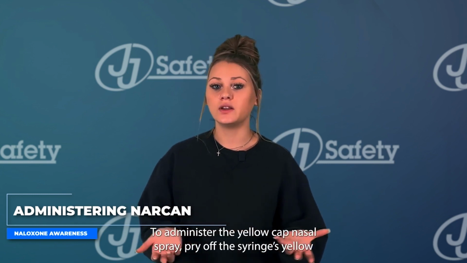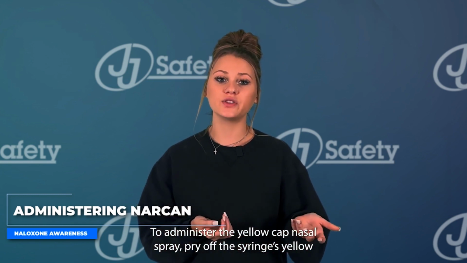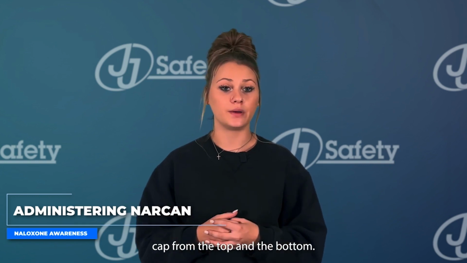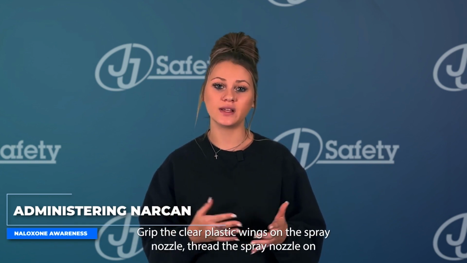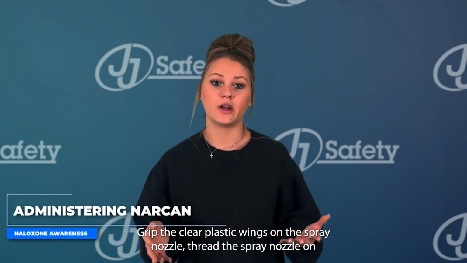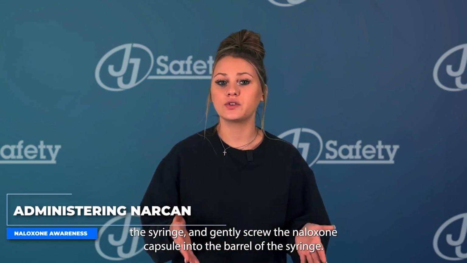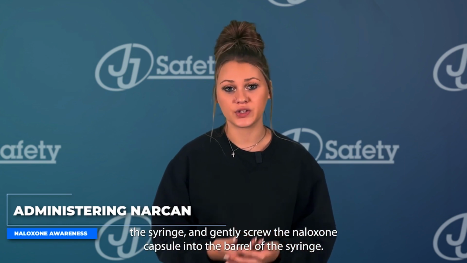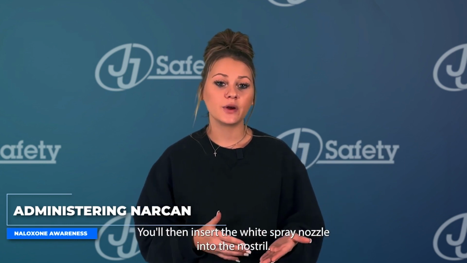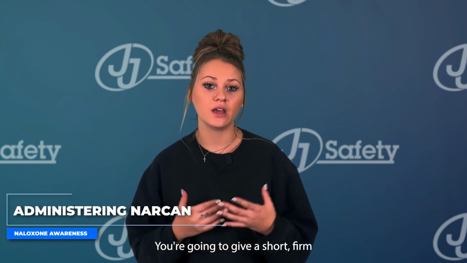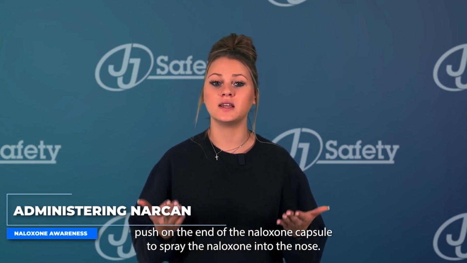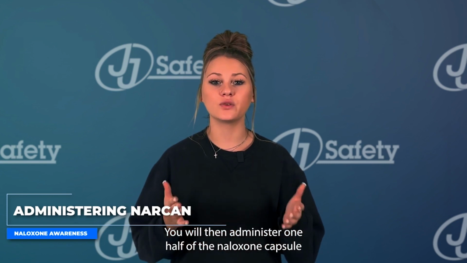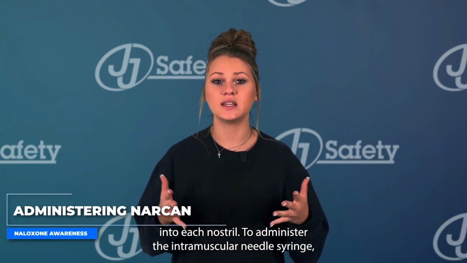To administer the yellow cap nasal spray, pry off the syringe's yellow cap from the top and the bottom. Pry off the purple cap of the Naloxone capsule. Grip the clear plastic wings on the spray nozzle. Thread the spray nozzle on the syringe, and gently screw the Naloxone capsule into the barrel of the syringe. You'll then insert the white spray nozzle into the nostril. Give a short, firm push on the end of the Naloxone capsule to spray the Naloxone into the nose. You'll then administer 1/2 of the Naloxone capsule into each nostril.